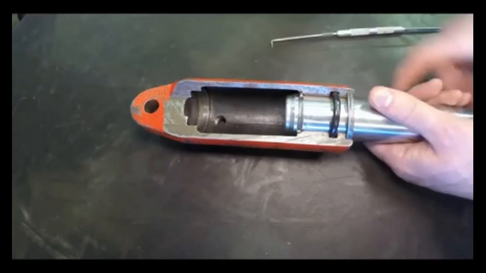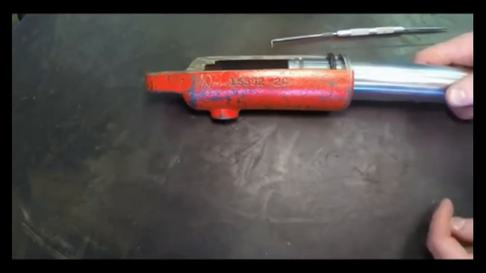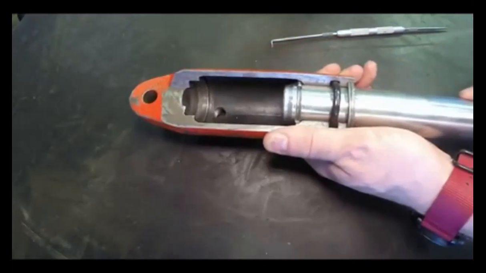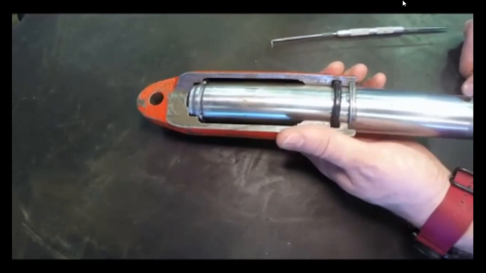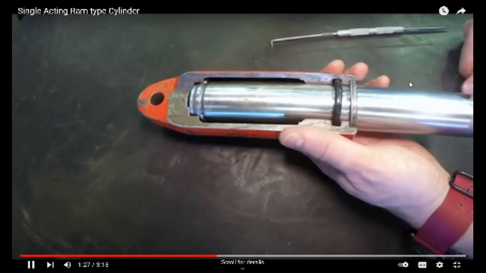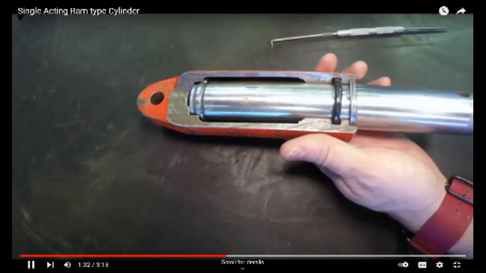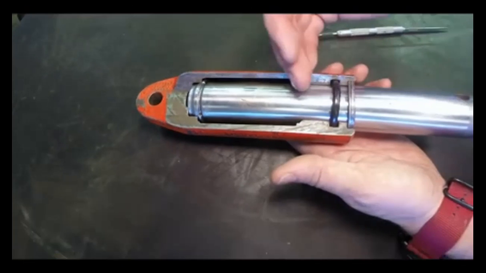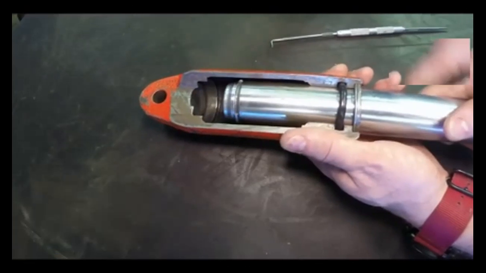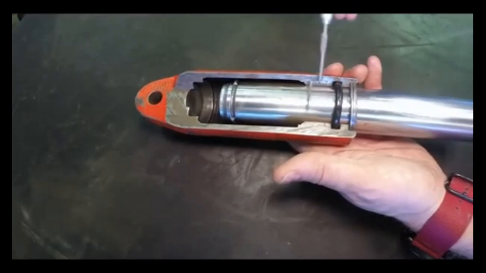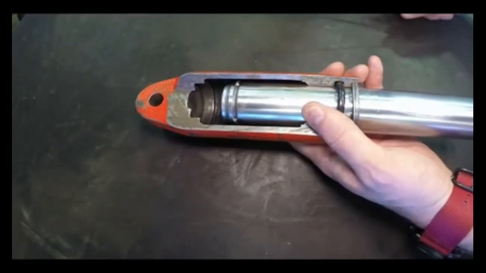To retract then, all it is that this oil is directed back to tank through the directional control valve, and gravity or the load is able to retract the ram. This is a very simple, cost-efficient cylinder. It just has some limitations in its ability: it doesn't have any pulling force, and it has limitations in its overall force generation due to the pressure limits of having such a very simple seal and not a really high pressure seal there.